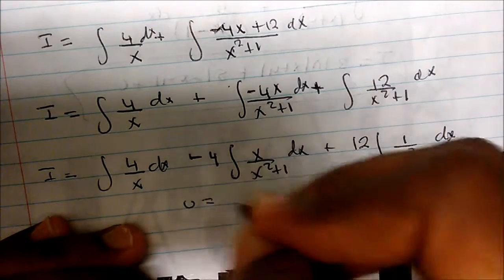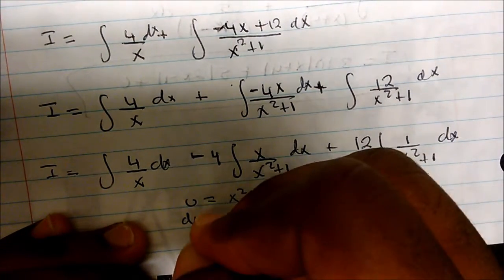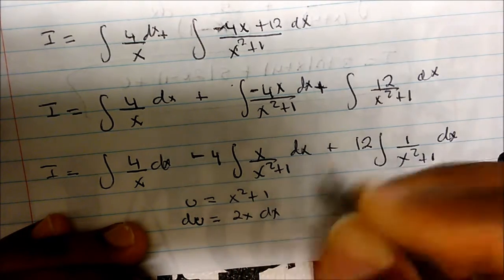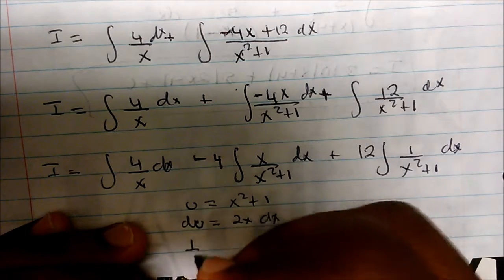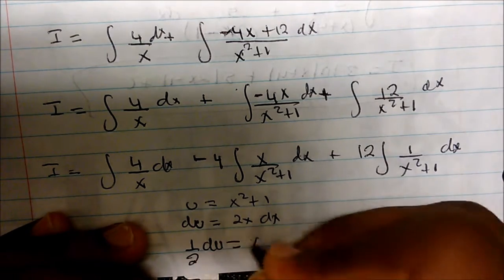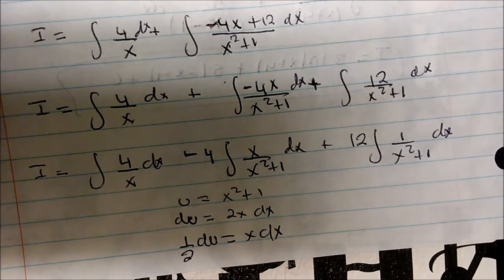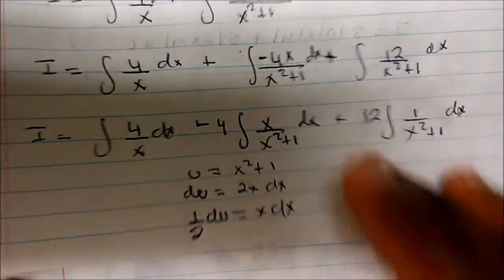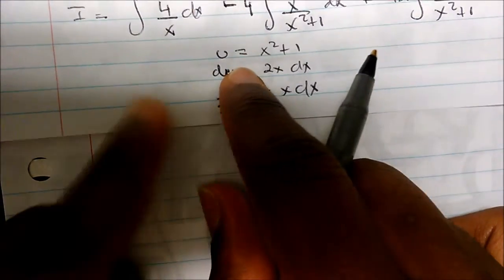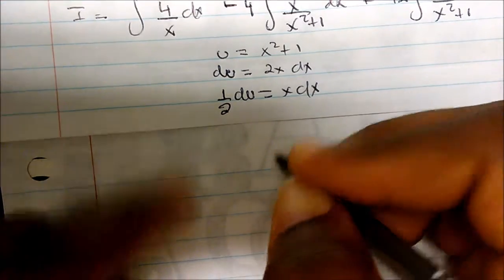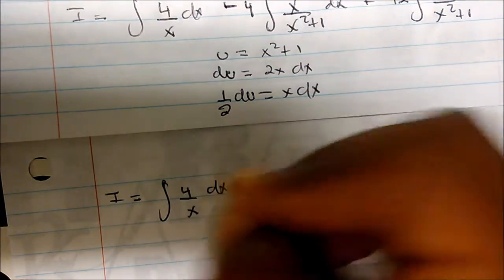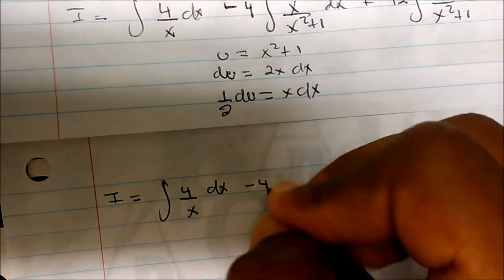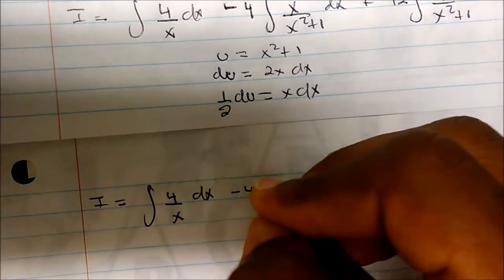If I set my u to be x squared plus 1, then my derivative is actually 2x dx. I have an x dx and not a 2x dx. So if I divide by 2 on both sides, 1/2 du is going to be x dx. And so if I continue with my integration, if I look at just this part, this becomes the integral of 4 over x dx minus 4 times 1/2.